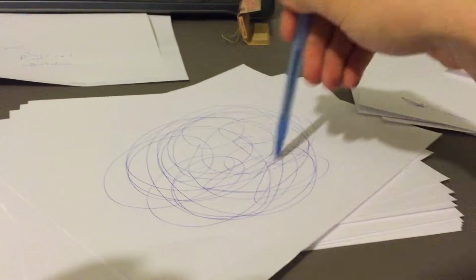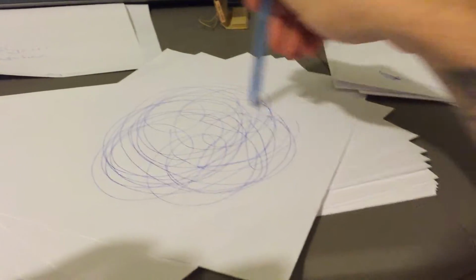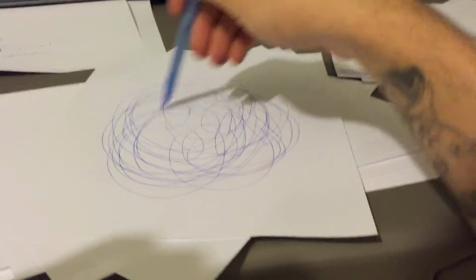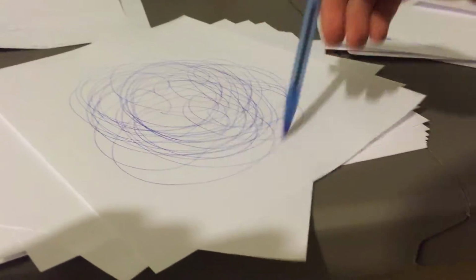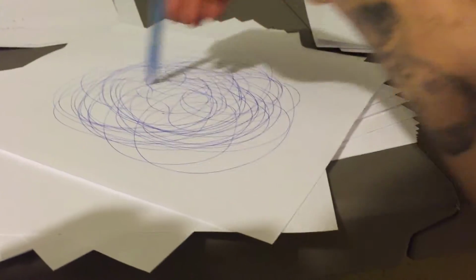the fulcrum of the thing always gets, like the point that it falls in is always the same, and I think that you ultimately get this shape.